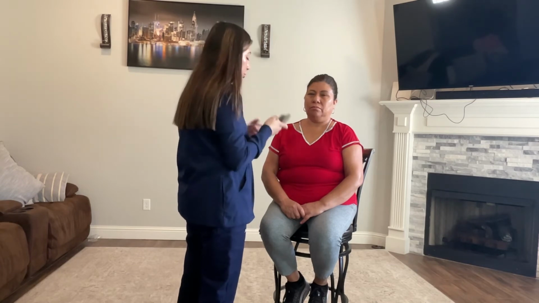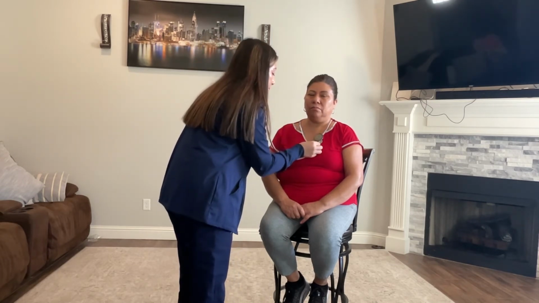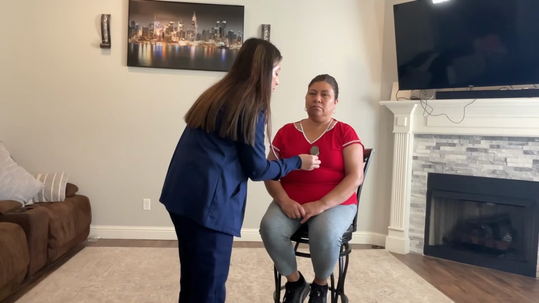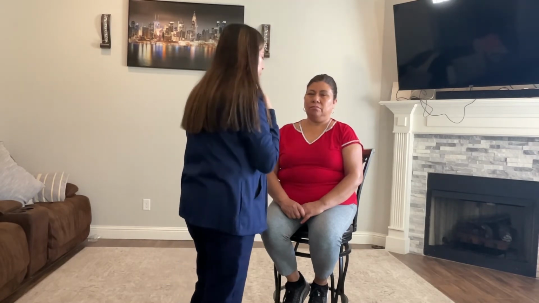Now with the bell of my stethoscope, I'm going to listen and repeat everything one more time. Just relax. Her heart rhythm is regular, no extra sounds or murmurs were heard on auscultation.